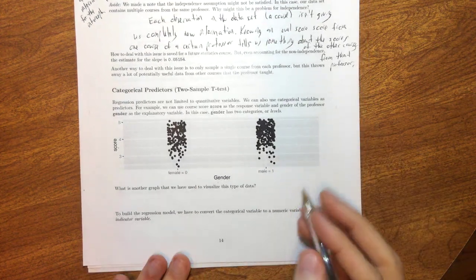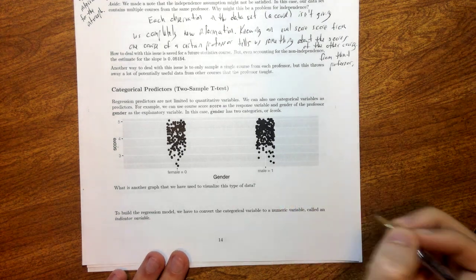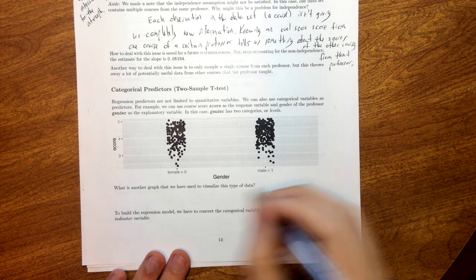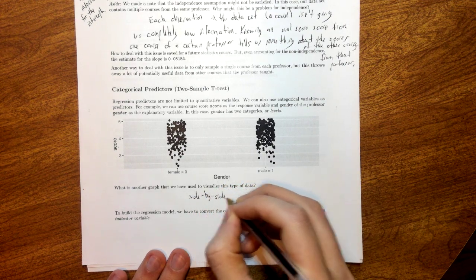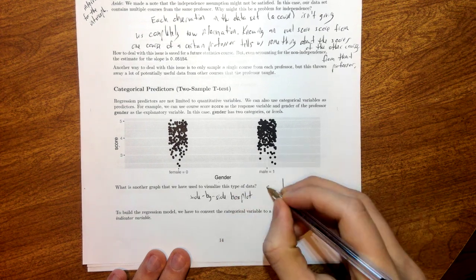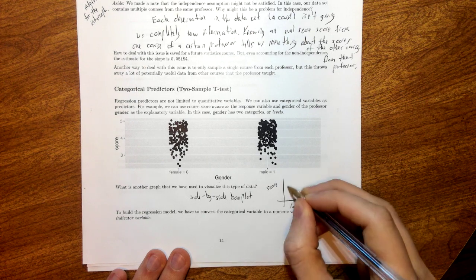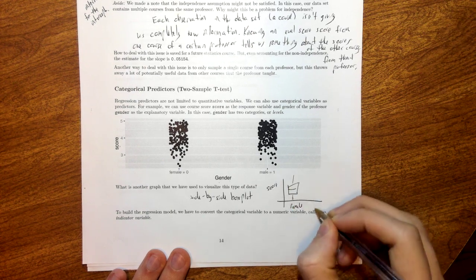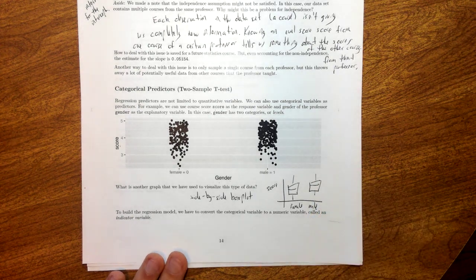A graph that we're probably a little bit more familiar with for this type of data would be our side-by-side box plot. And that would look something like this. With score on the y-axis, we'd have a plot for female and a plot for male. So something like that.